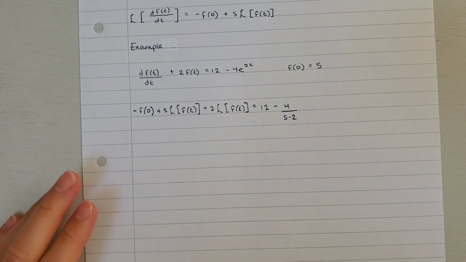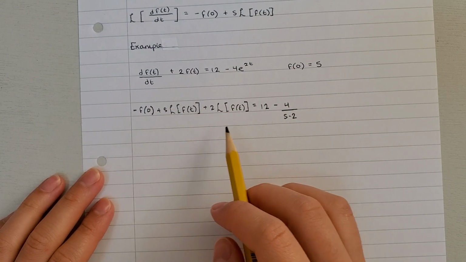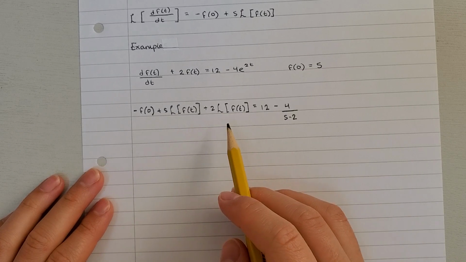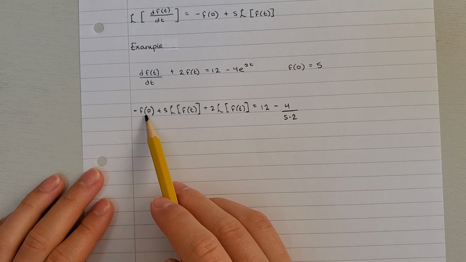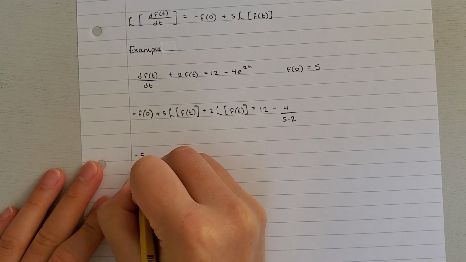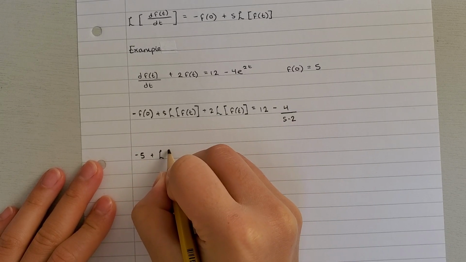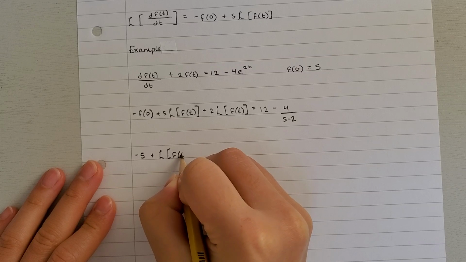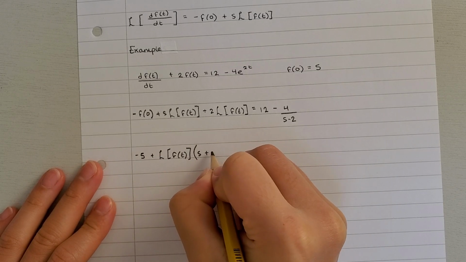So now that we've got that, we're going to manipulate the left-hand side to just get the Laplace transform of the function. We know that the function at 0 is 5. So we have negative 5 plus, we're going to factorise the Laplace transform of the function multiplied by s plus 2.